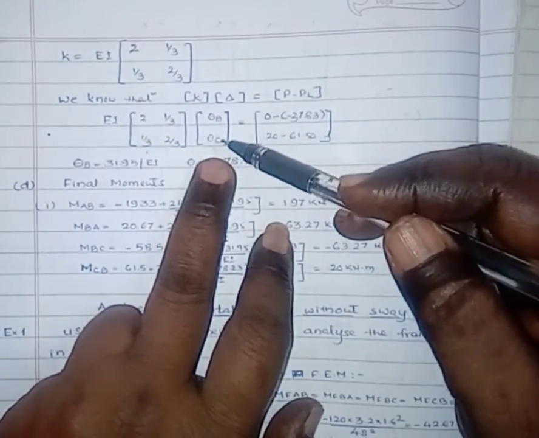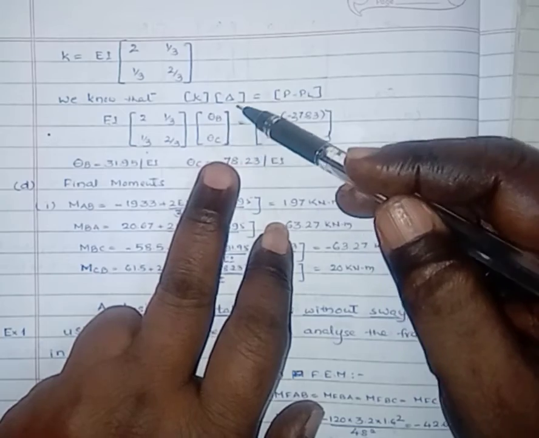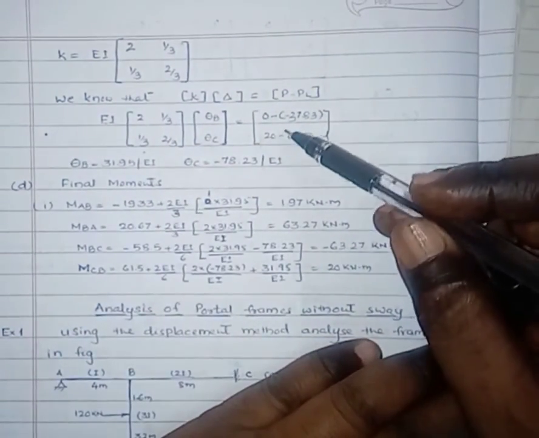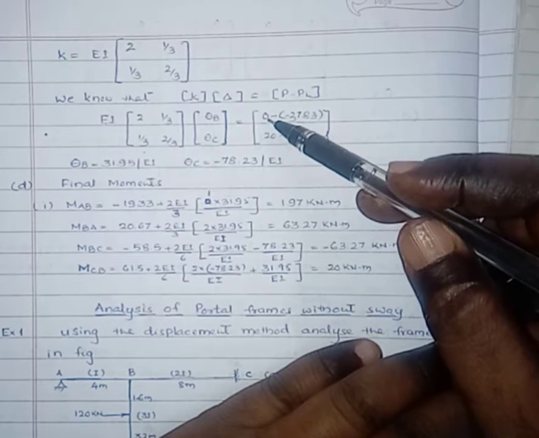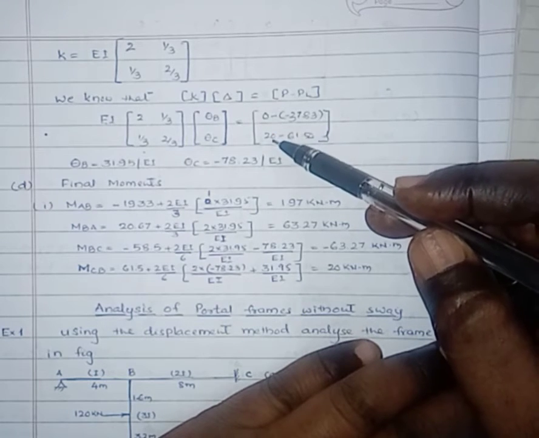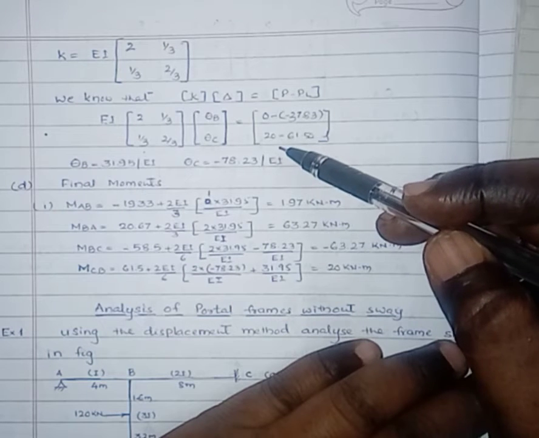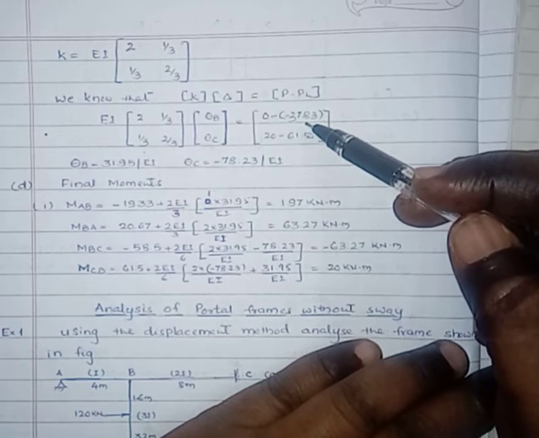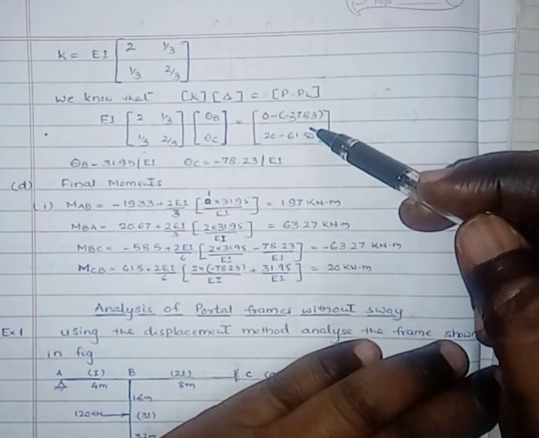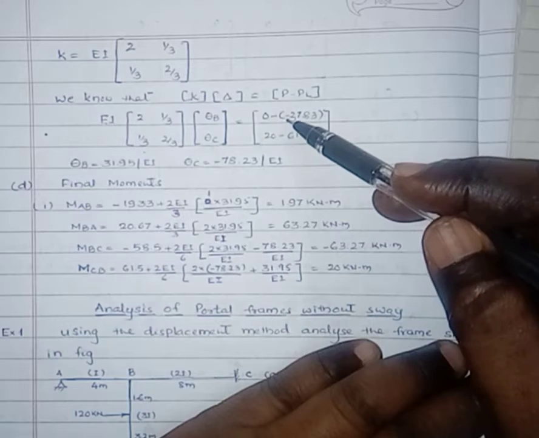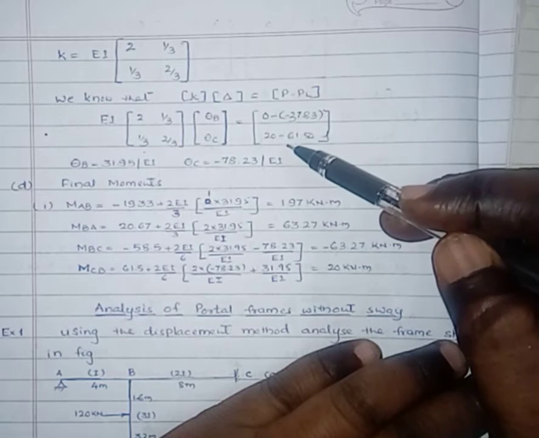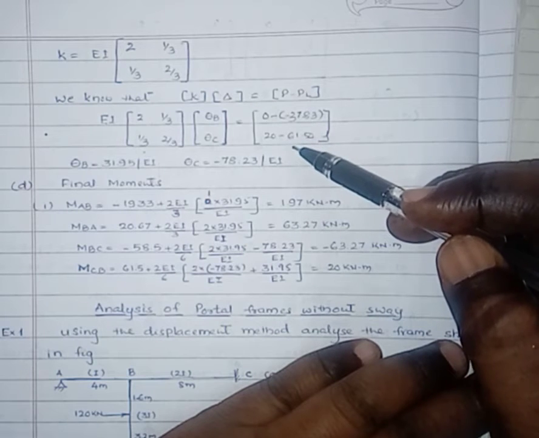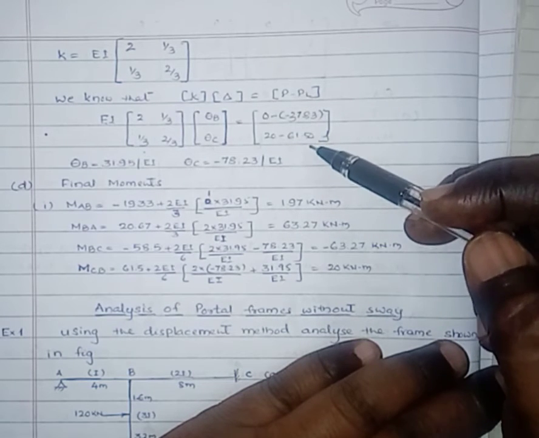The displacements, theta B and theta C, are the redundants. We have just calculated P1 is 0, P2 is 20, due to the overhanged portion. Then the net moment at B, or coordinate 1, is minus 37.83, minus into minus becomes plus, and P2L is 61.50, that is minus 61.50.